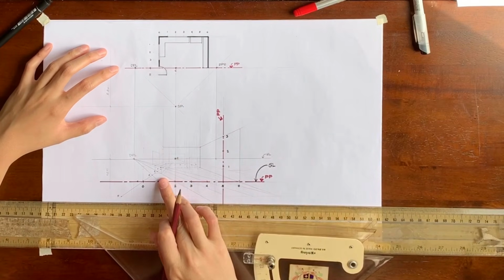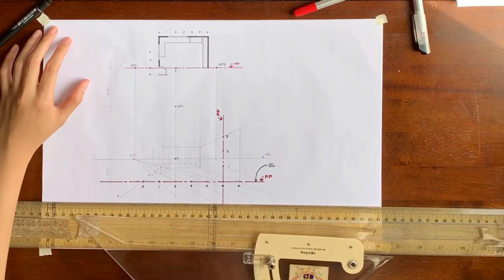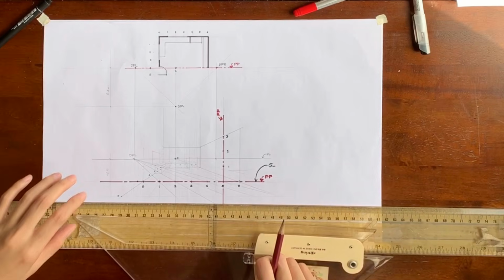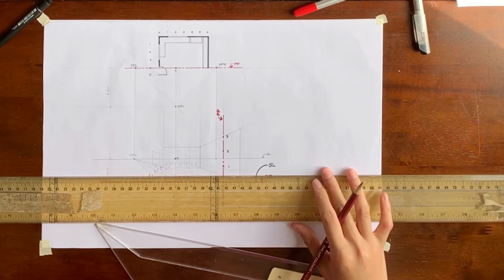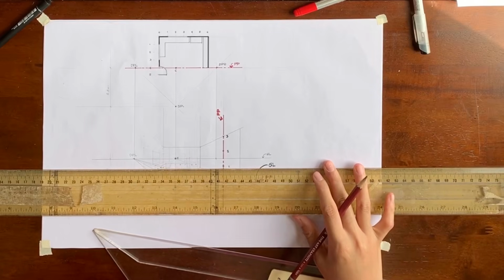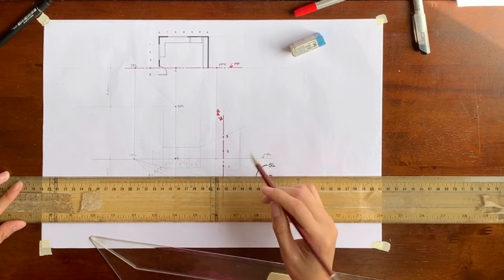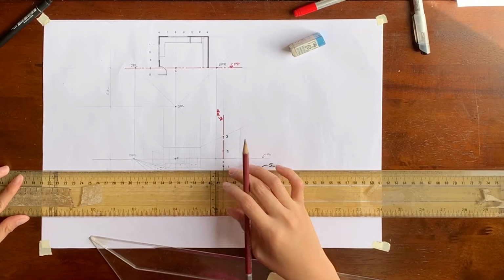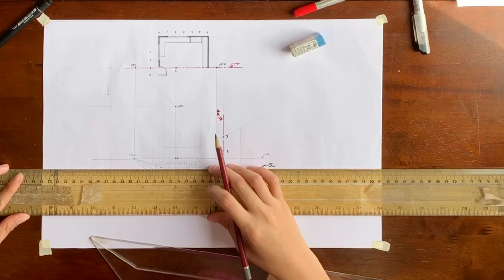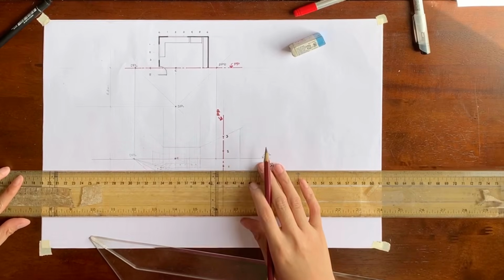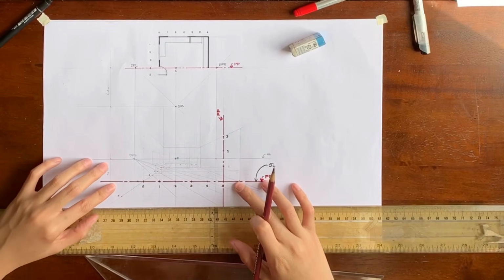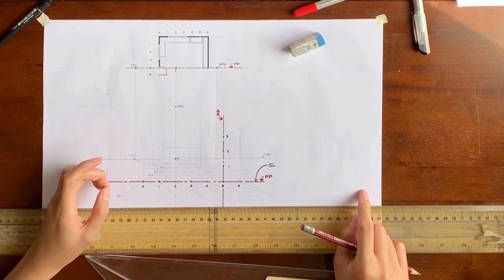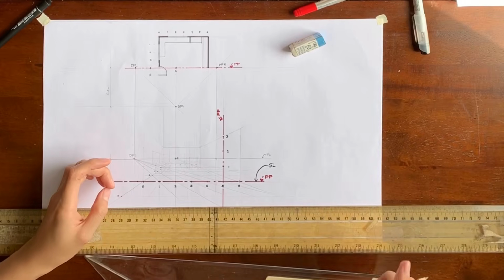I have indicated this so that it will be easier for all of us to identify the depth of this perspective. So we are going to draw a horizontal line, which is measured at the scale of 1 meter, but it is actually vanishing from this picture plane. We now have these horizontal lines here, which indicate our scale.